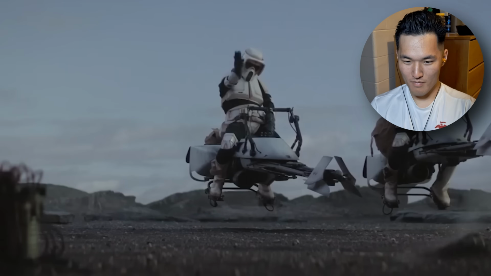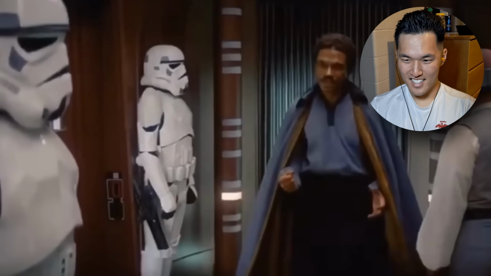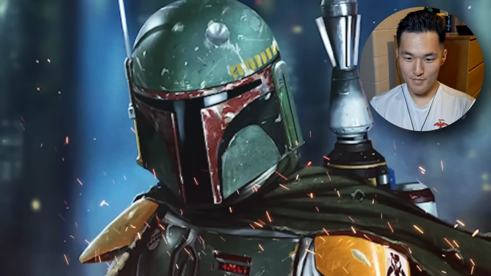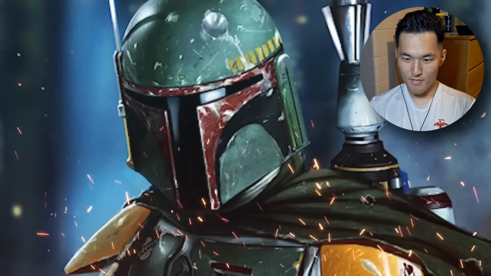For instance, humans like Owen Lars, those stormtroopers with terrible aim, and even notable heroes like Lando Calrissian. This deal is getting worse all the time. Even more capable combatants like Jango Fett and Boba Fett sit at this level. Proof that force sensitivity isn't the end-all be-all in a galaxy far, far away.